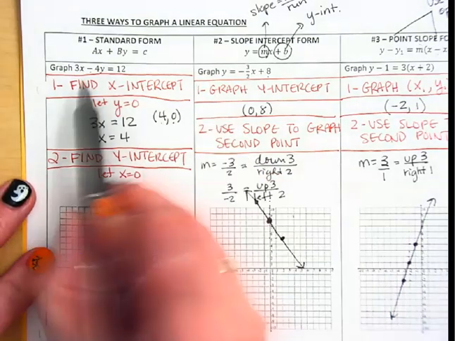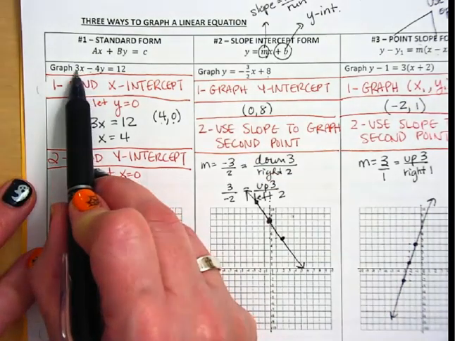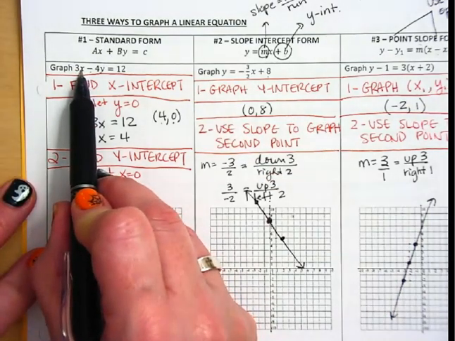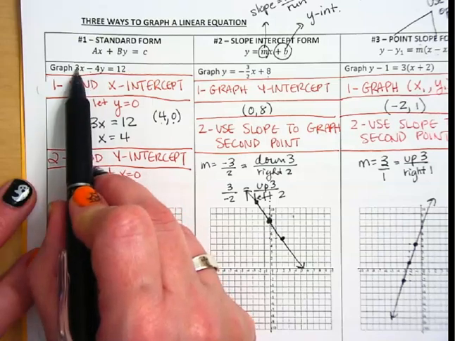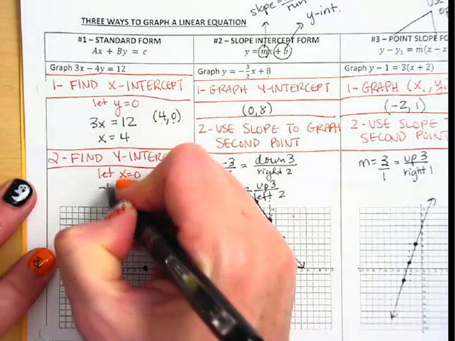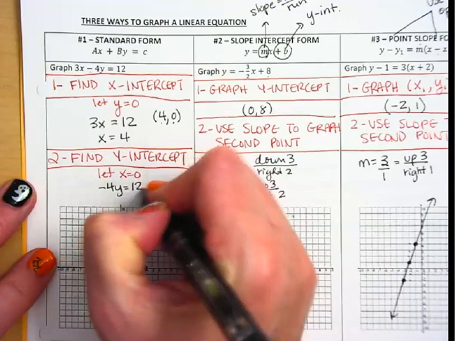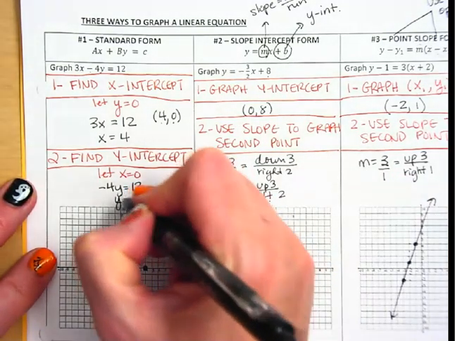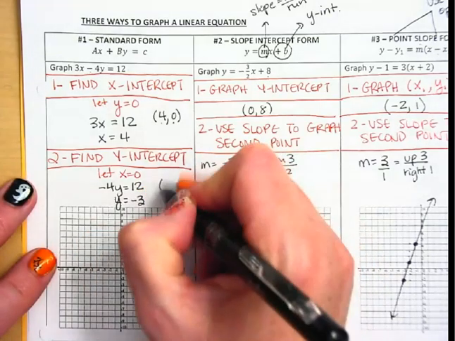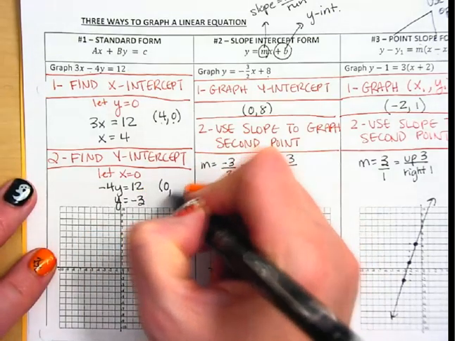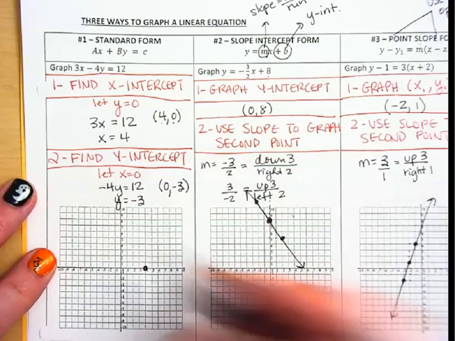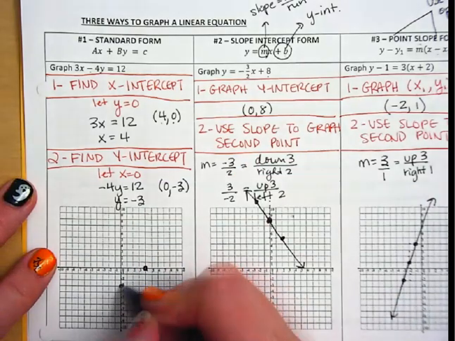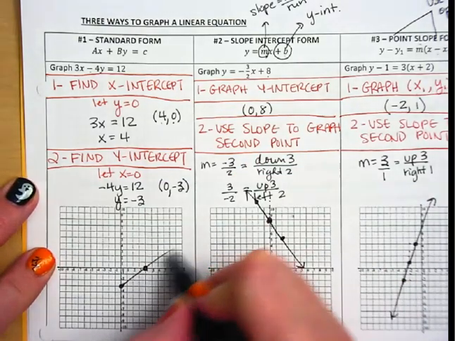So putting 0 for x is going to give me 3 times 0, which is nothing. So that just drops off, leaving me -4y equals 12. And now I divide both sides by -4, and that gives me -3. So I've got my y-intercept at (0, -3), and there are my 2 points for my graph.